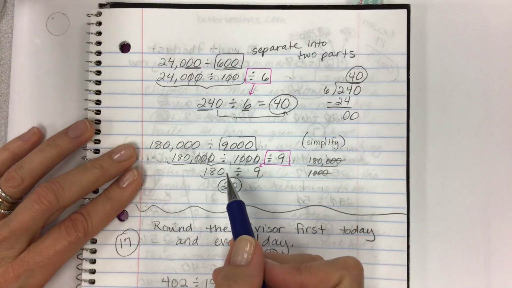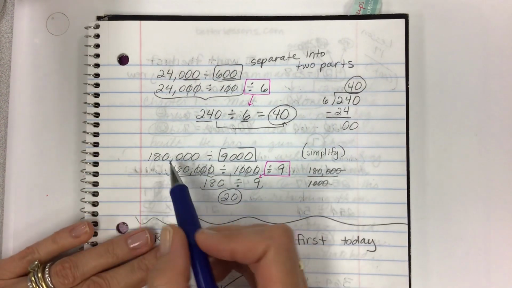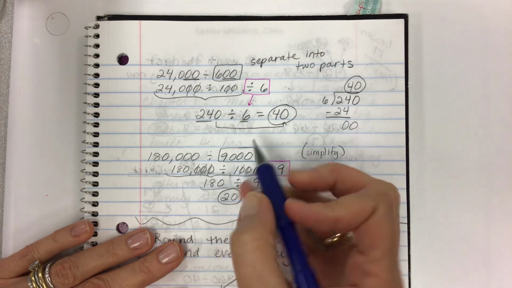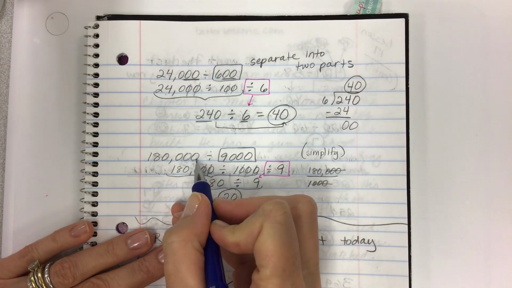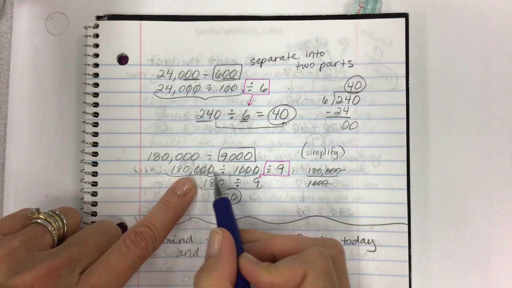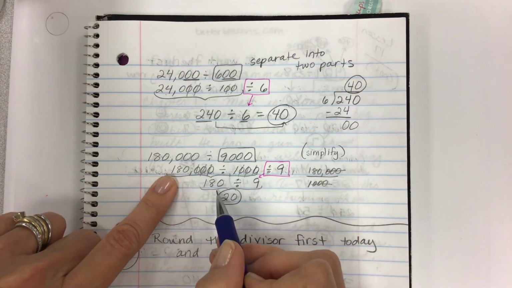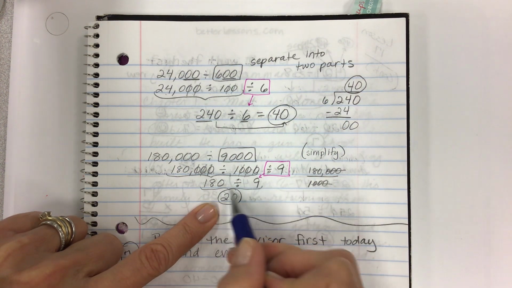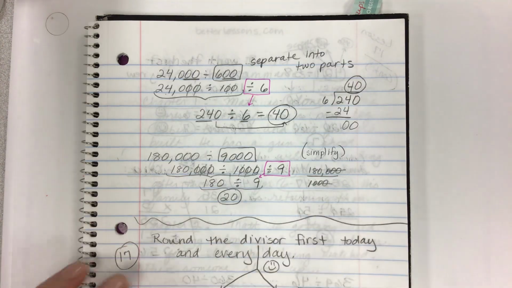Same here. Watch out for all the zeros. 180,000 divided by 9,000. They each have these thousands. So take out the 1,000. Take out the 1,000. Simplify, get down to 180 divided by 9. Here's the 9. Here's your simple fact. 18 divided by 9 is 2, and then there's the extra 0. So those are the notes for today.